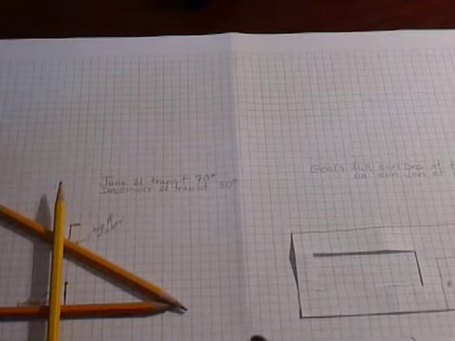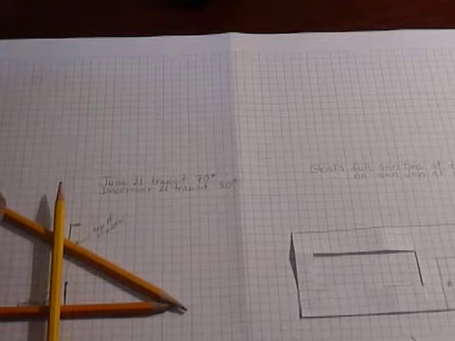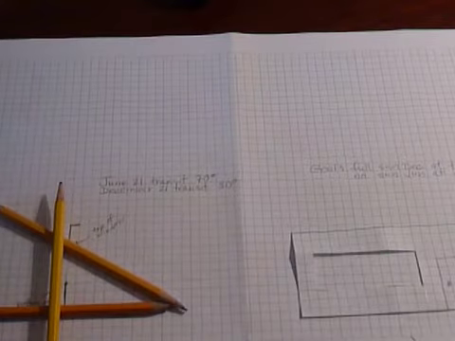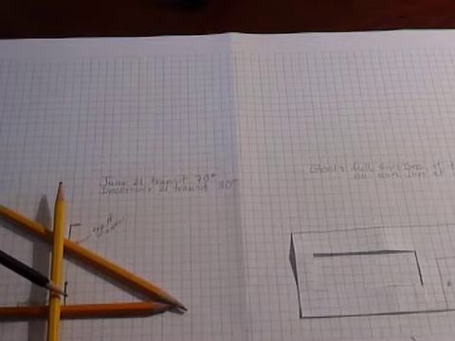So this is the December sun coming through the window. I'm going to draw the sun over here. So if this angle right here is 30 degrees and this is 90, this has to be 60.